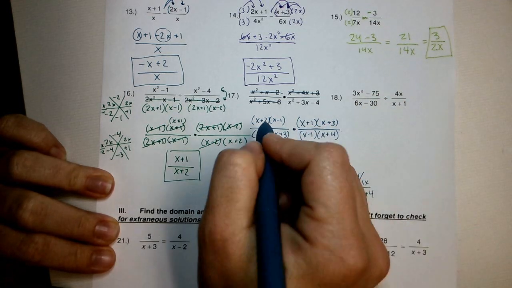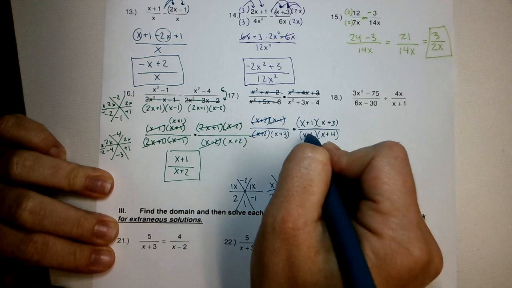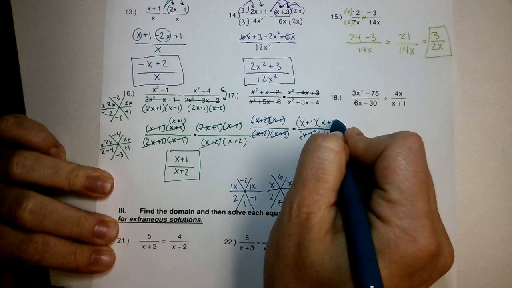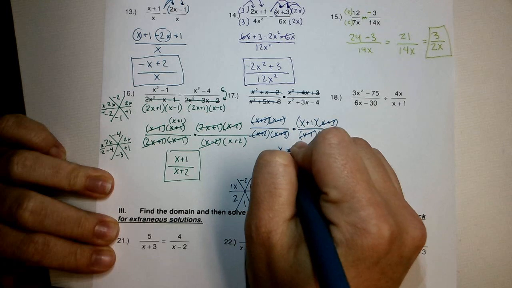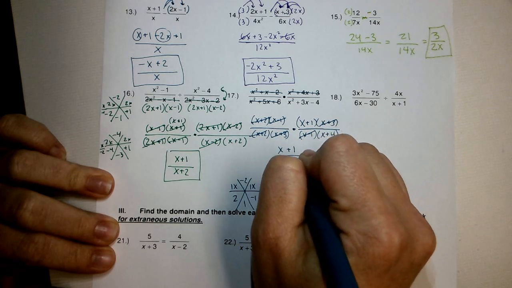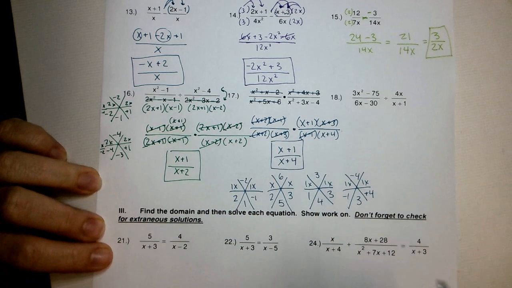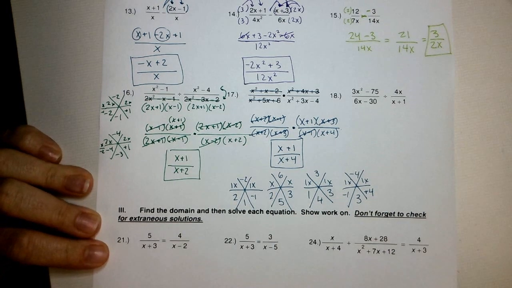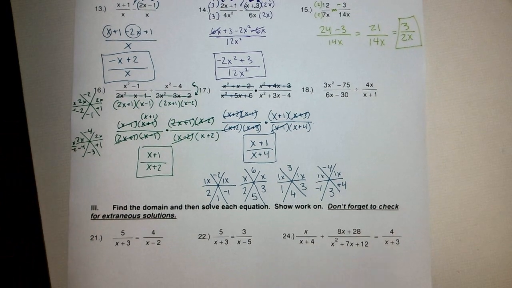So now we can start canceling. So these x plus 2's cancel, x minus 1 cancels, x plus 3 cancels, and I'm left with x plus 1 over x plus 4. Now on your test, I'm not going to have one where you have to factor 4 times, but factoring's a good skill to practice right now.